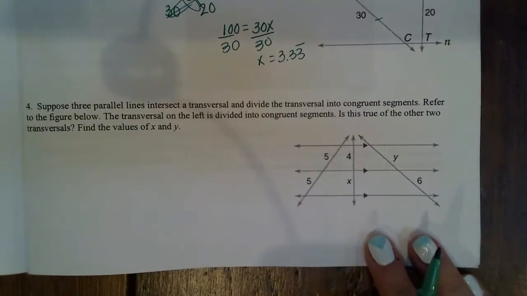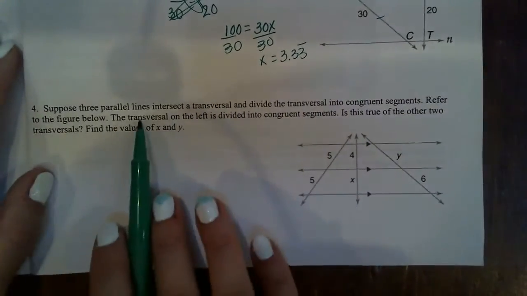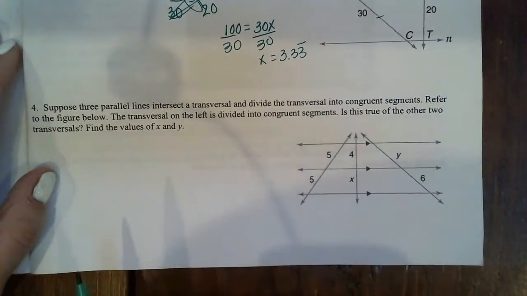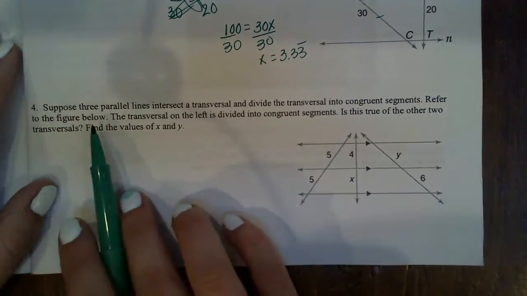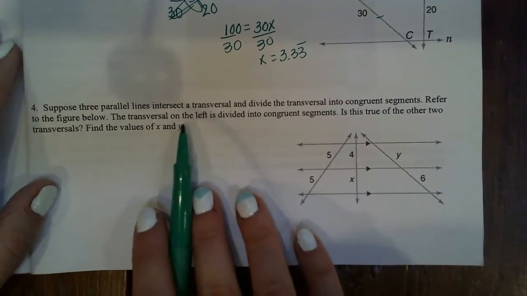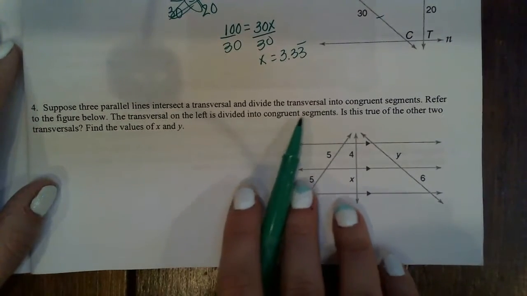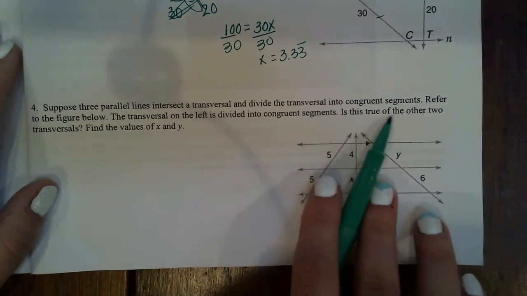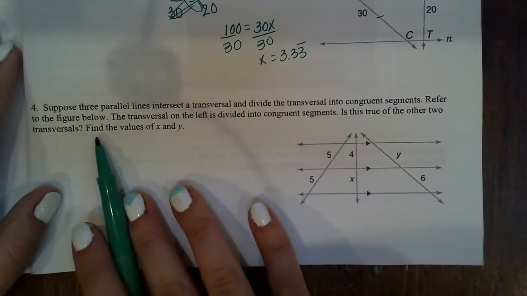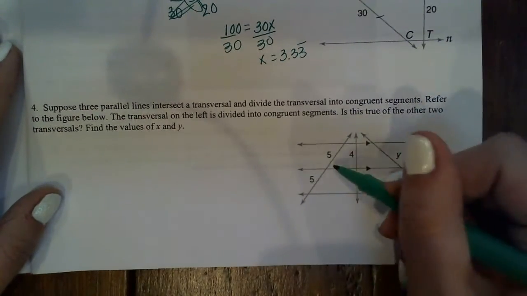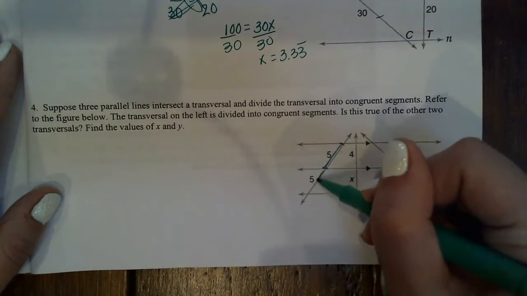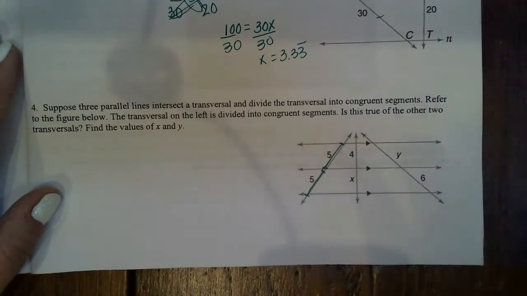And lastly, suppose 3 parallel lines intersect a transversal and divide the transversal into congruent segments. Refer to the figure below. The transversal on the left is divided into 3 congruent segments. Is this true of the other 2 transversals? Find the values of x and y. So we have this as being one proportion.